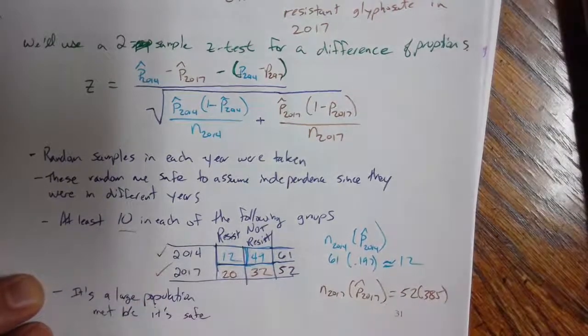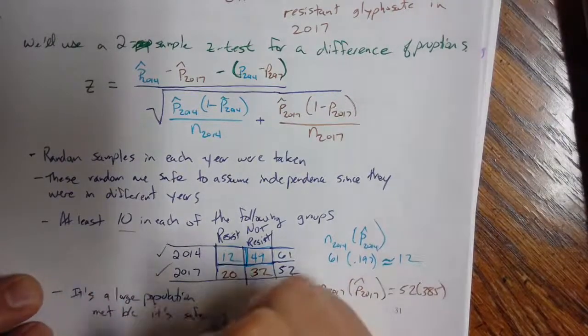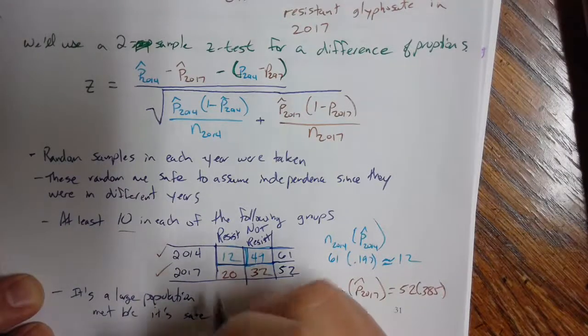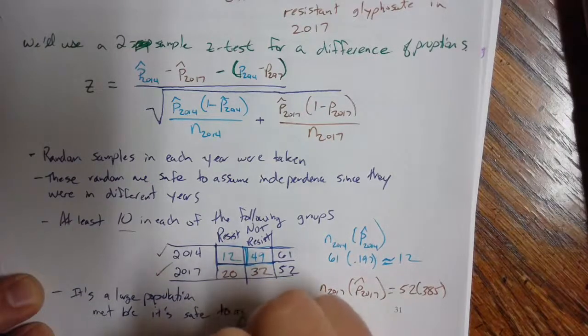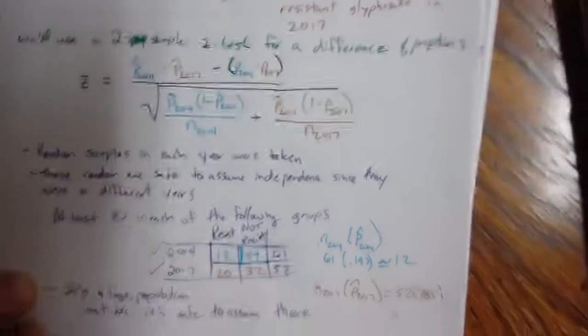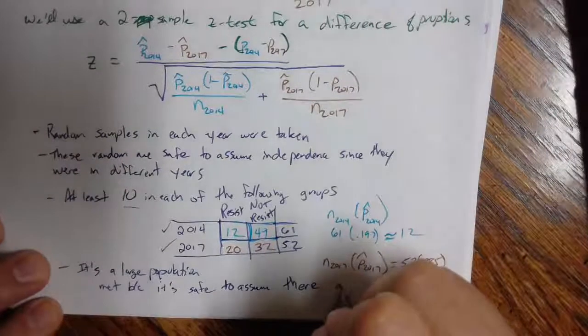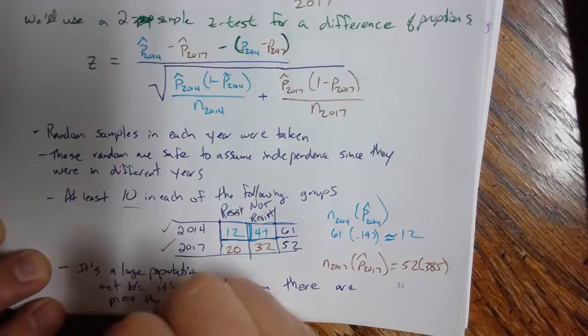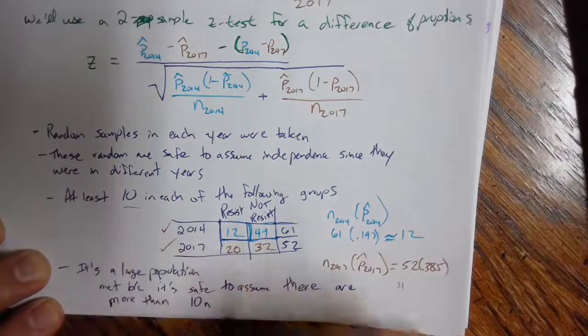So the population, it's safe to assume there are more than 10 times n for the population.